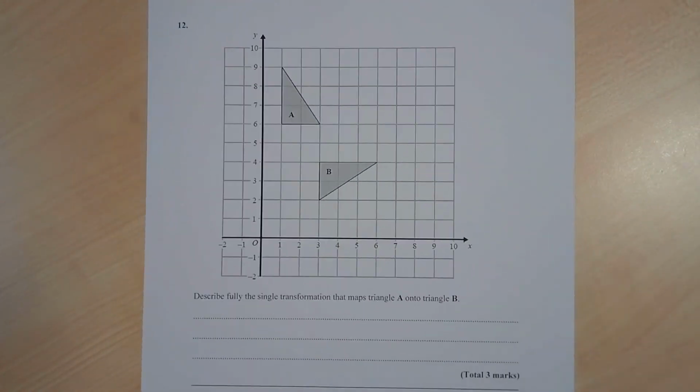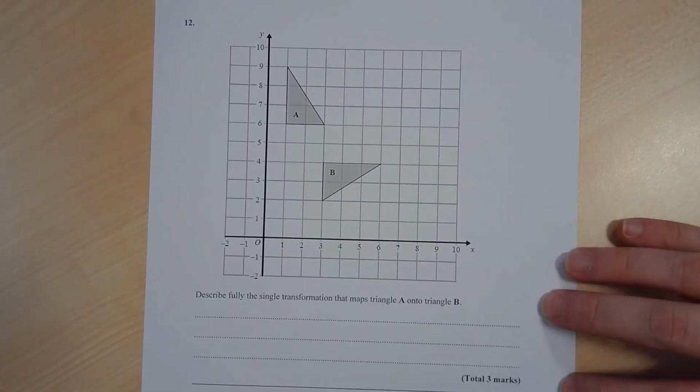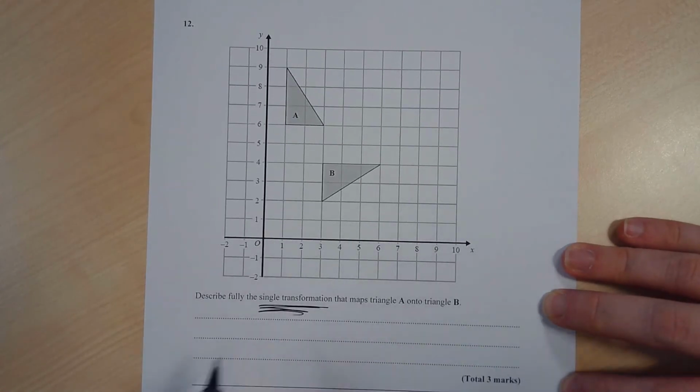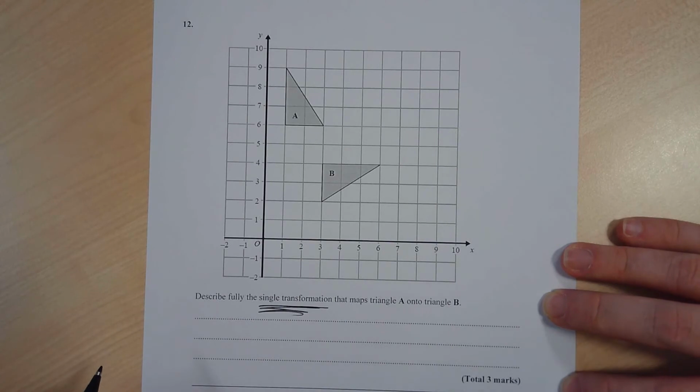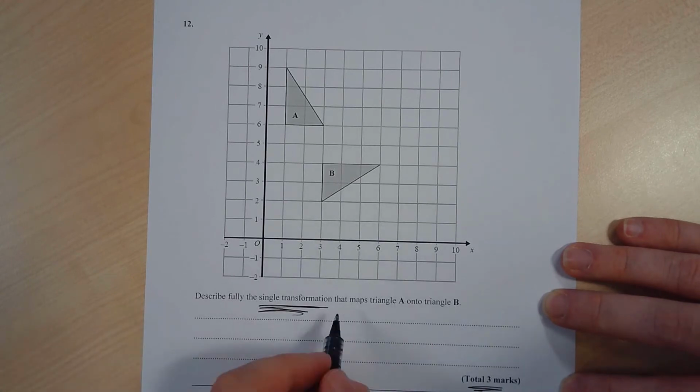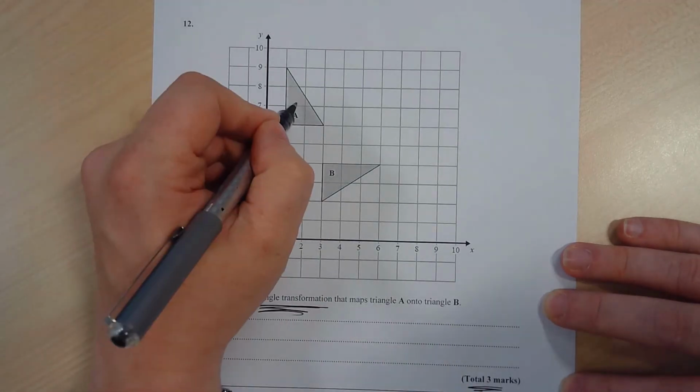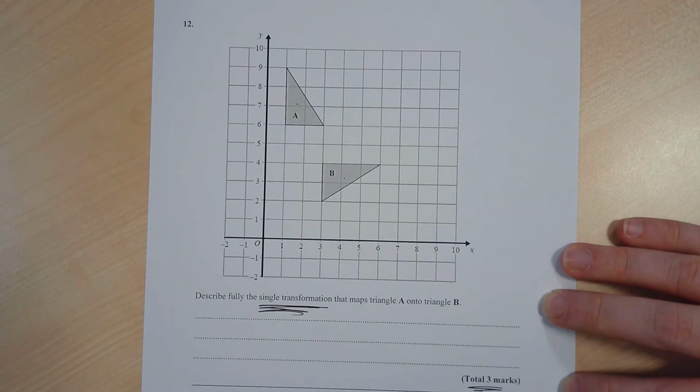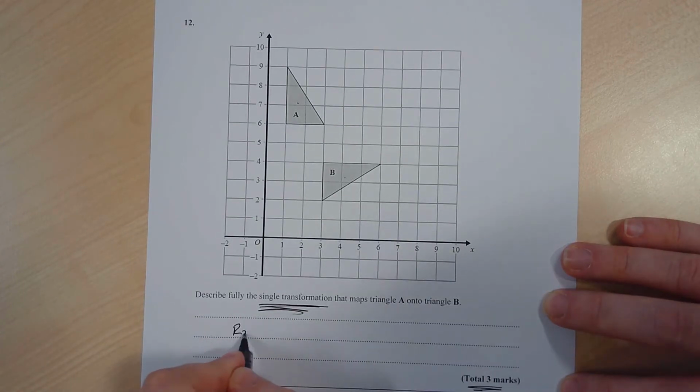Question 12 is a describing transformations question. Important thing about this, it's a single transformation. If you mention more than one transformation on this question, you lose all 3 marks straight away. It's got to be a single transformation. So I want to get from triangle A onto triangle B, so from this triangle here down to this triangle here. I hope that it's fairly obvious that this one is a rotation.